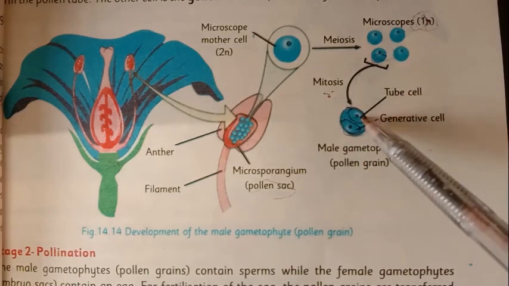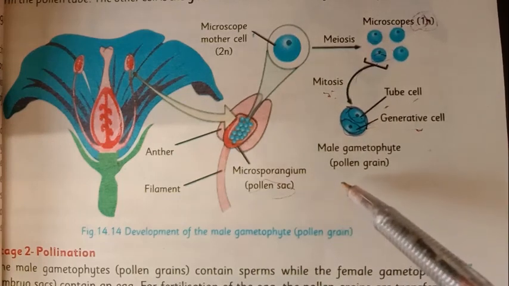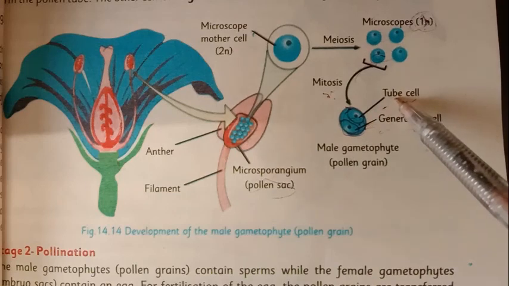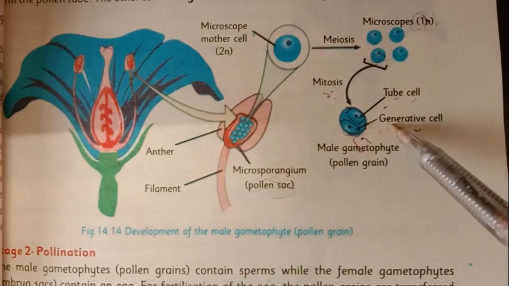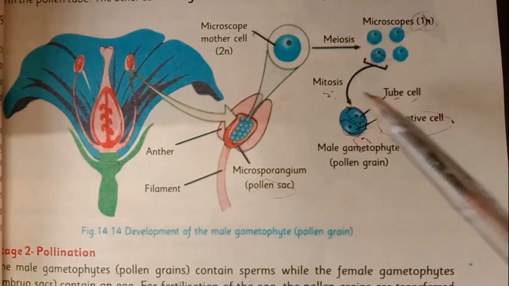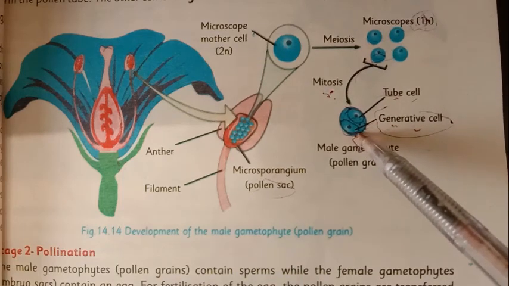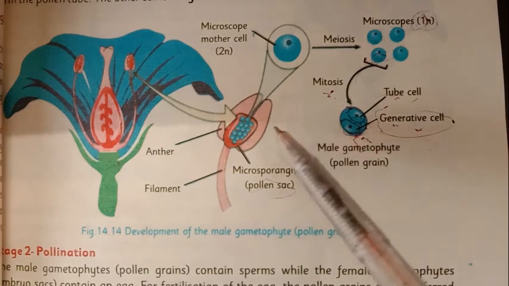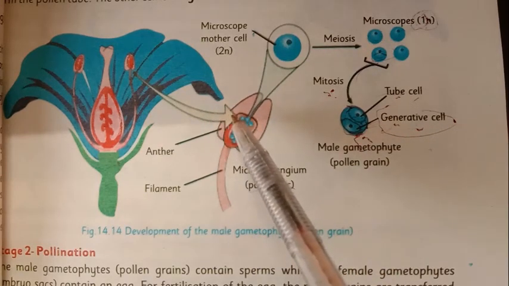One is the tube cell and another is the generative cell. The tube cell will produce the pollen tube, and the generative cell will undergo mitosis to produce 2 sperm cells or 2 sperm nuclei. So this diagram shows the development of the male gametophyte.